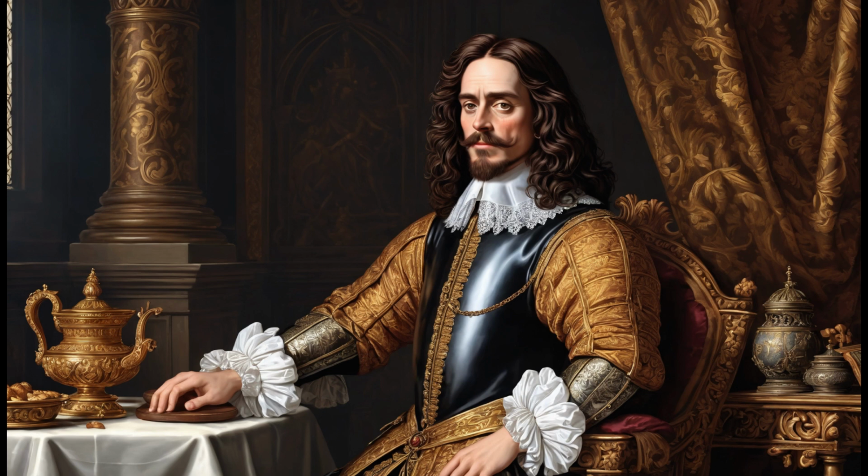The Parliamentarians, led by Oliver Cromwell and other radical factions, sought to put Charles on trial for high treason. Charles, who refused to recognize the authority of the court, was charged with attempting to overthrow the English government and establishing a tyrannical rule. The trial took place in January 1649, and Charles was found guilty. On January 30th, 1649, Charles was executed outside the Banqueting House in Whitehall, London.